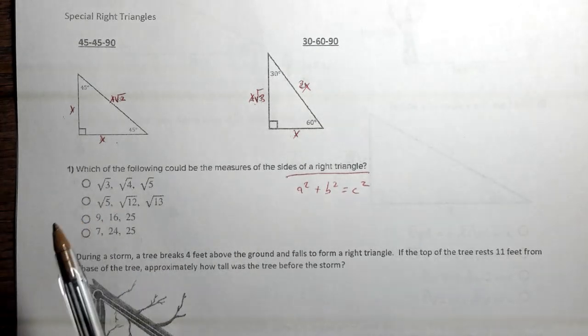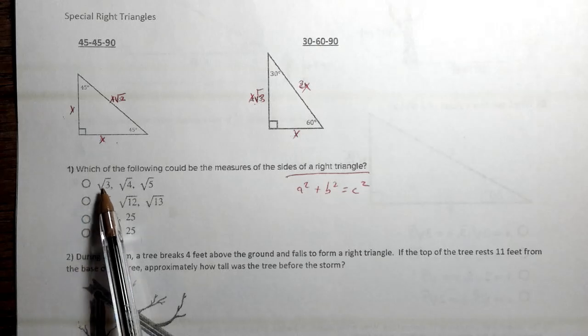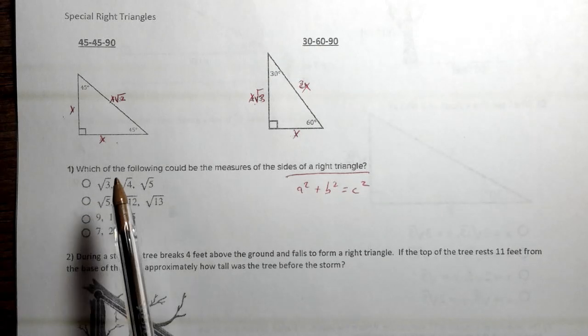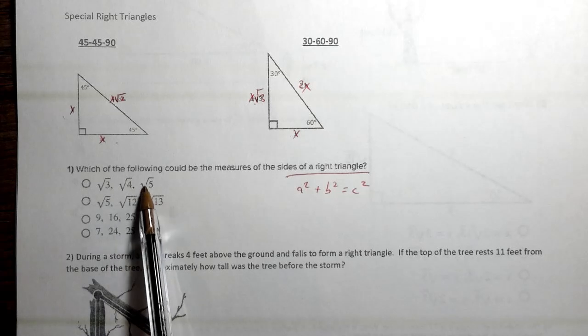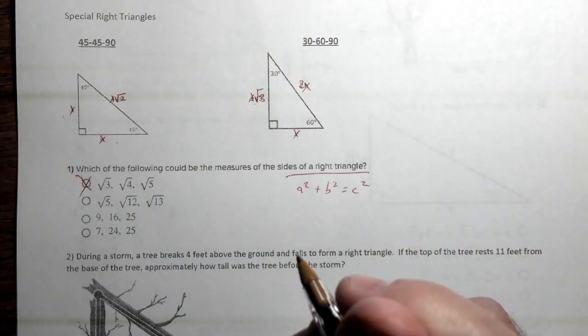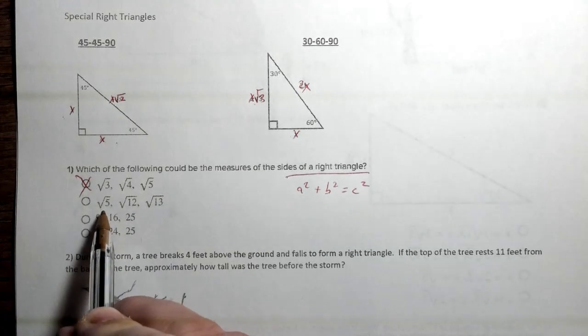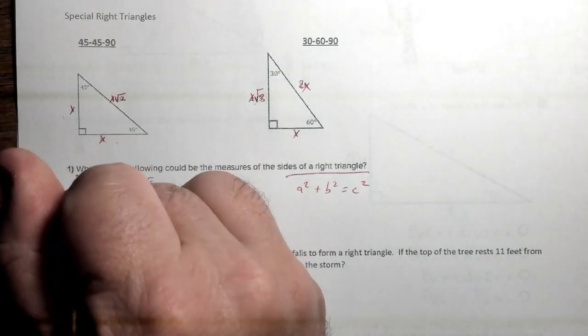So the square root of 3 times the square root of 3 is 3. This is 4. This is 5. Well, 3 plus 4 is 7. 7 does not equal 5. So that's a no. All right, so we square these. So this is 5 plus 12, which is 17, which does not equal 13.